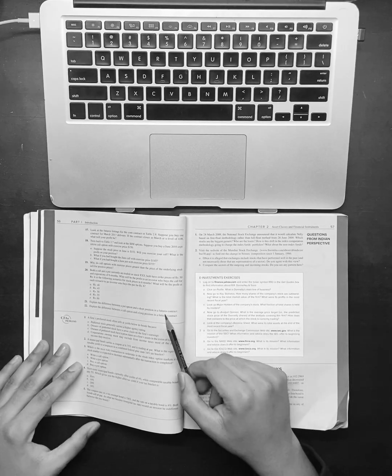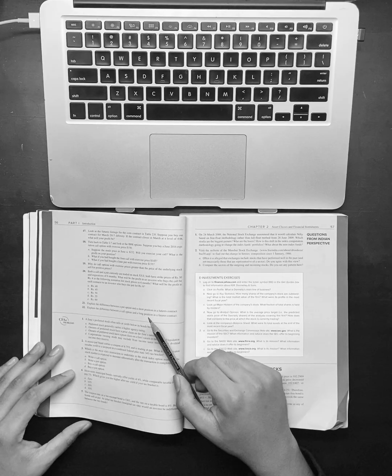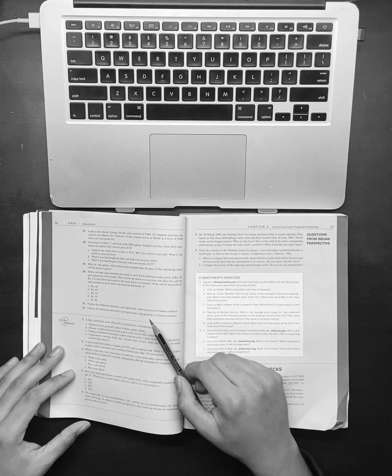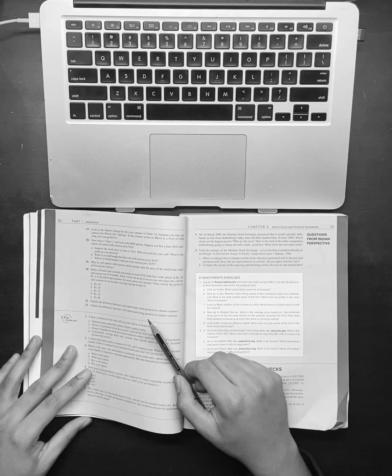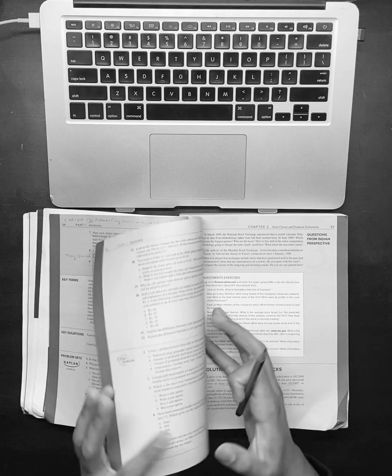Look at the futures listings for contracts in table 2.8. Suppose you buy one contract for March 2017 delivery. If the contract closes in March at a level of 4.06, what will your profit be?